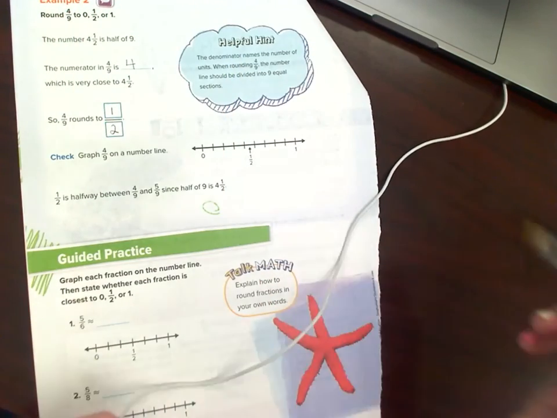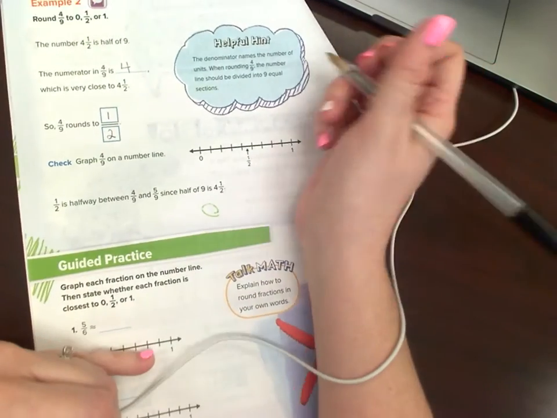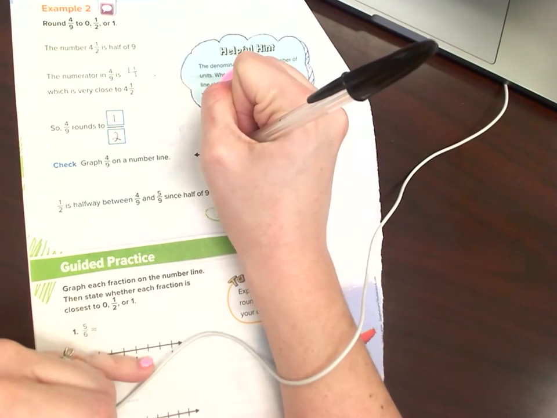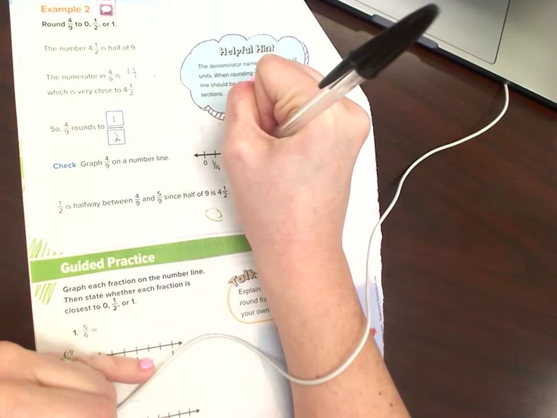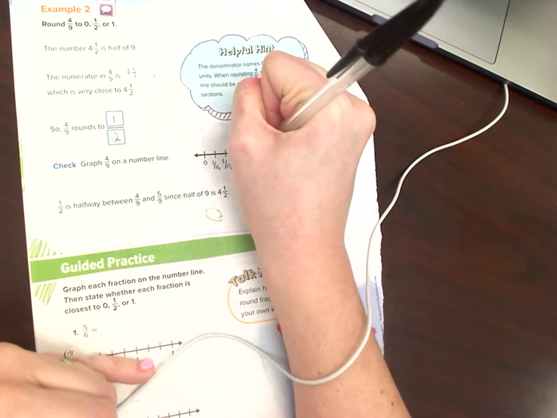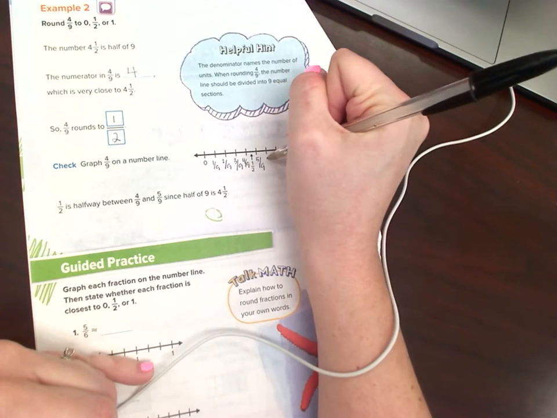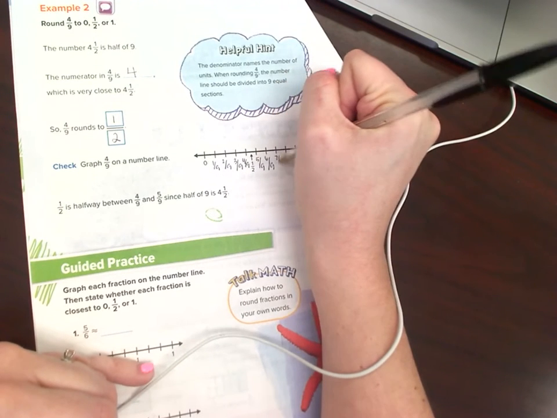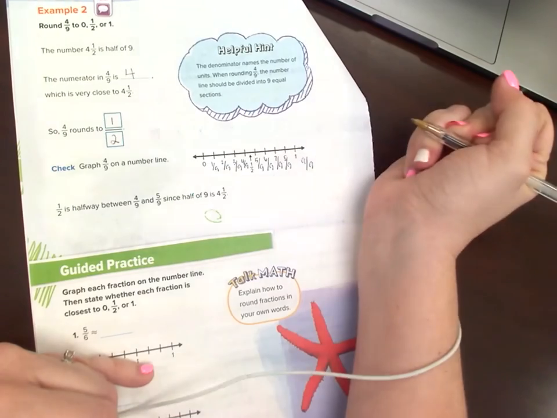And here's what that would look like on a number line. So we have 0, and then we have 1/9, 2/9, 3/9, 4/9, and then 1/2 is right here in between 4/9 and 5/9, 6/9, 7/9, 8/9, and 1 whole is the same as 9/9.